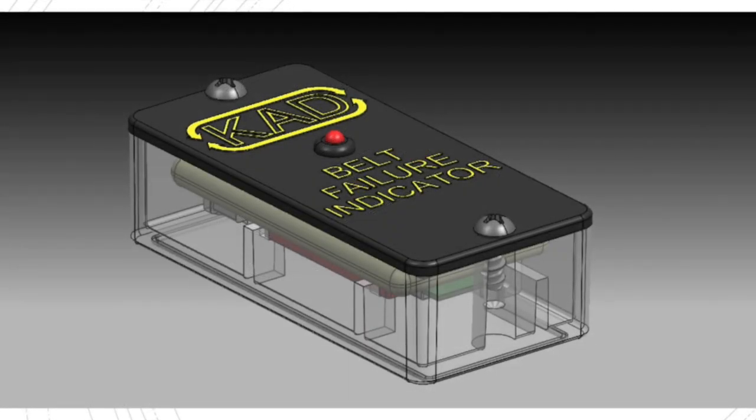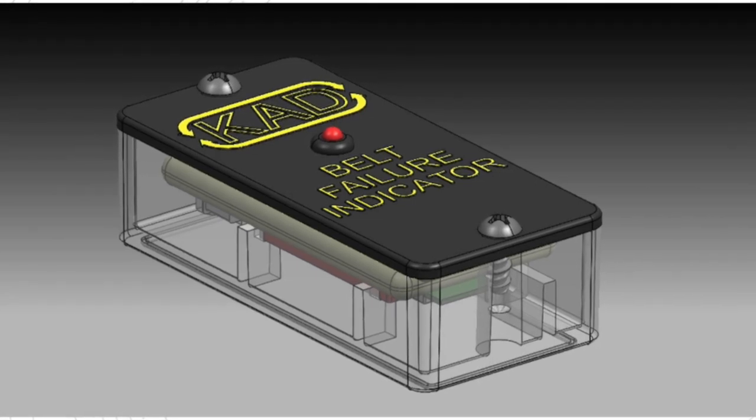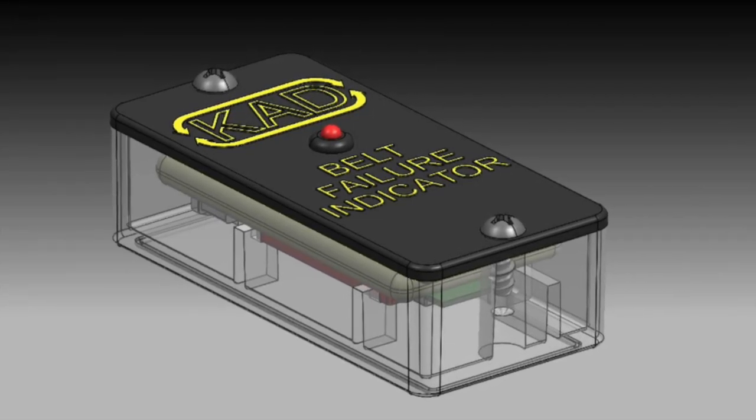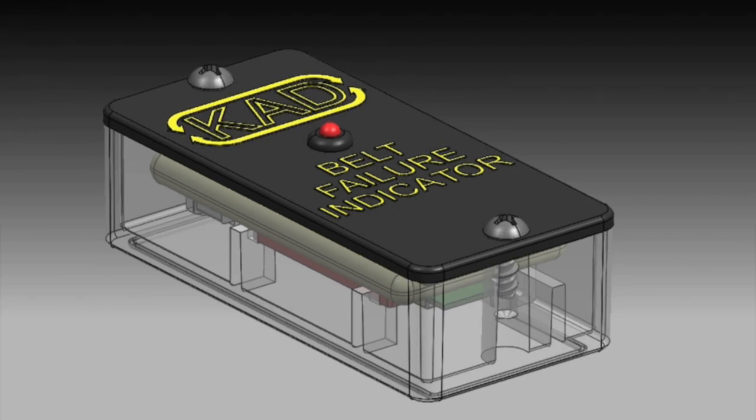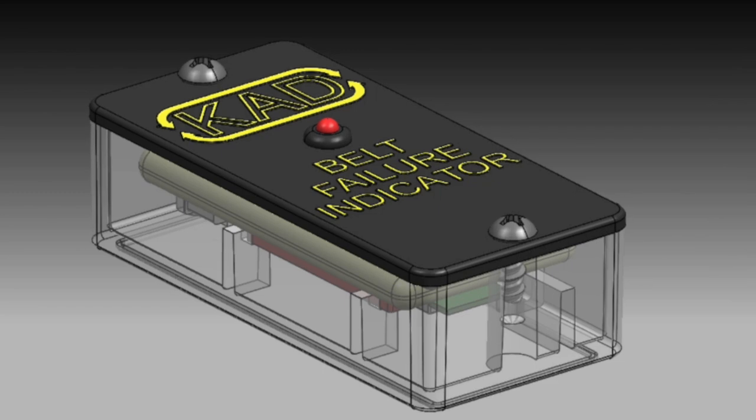This is the belt presence failure alert system that is placed in the tractor cab. The alert is audible and visual with red LED. The system is connected to the main belt presence system via Bluetooth.